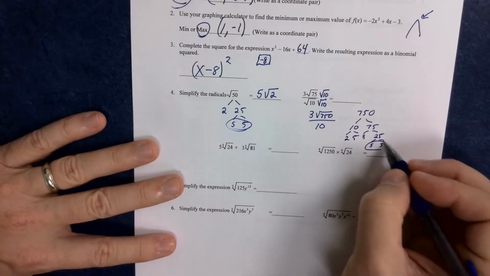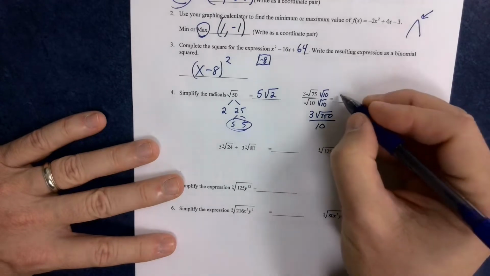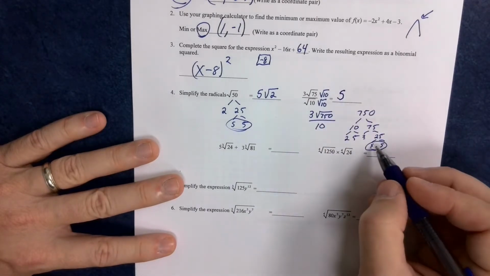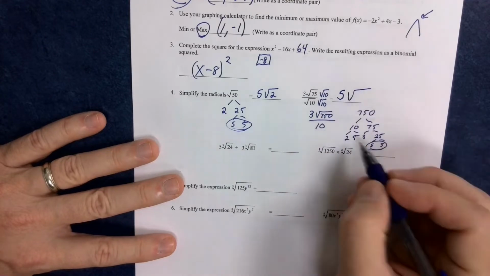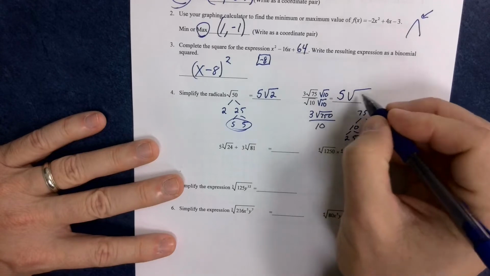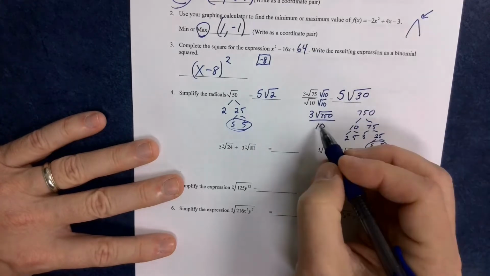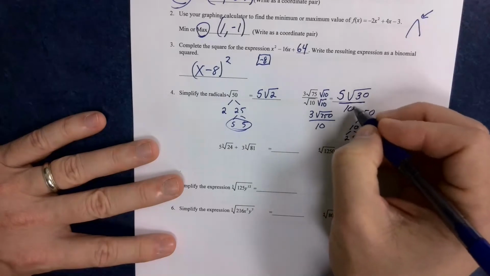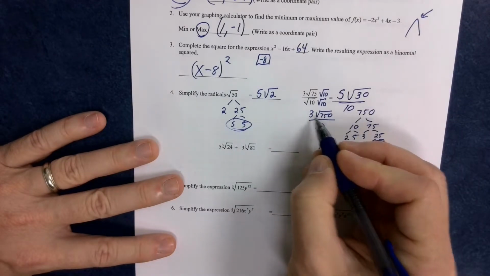Well, I can take those twins right there and pull them out. That gives me 5 on the outside. Square roots, I got a 5 and a 2, which is 10 times 3 is 30. And then I still had this 10 on the outside, or on the denominator spot. And I had this 3 that I'd already pulled out there.